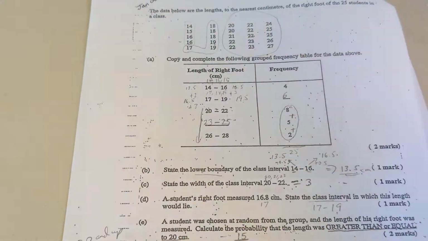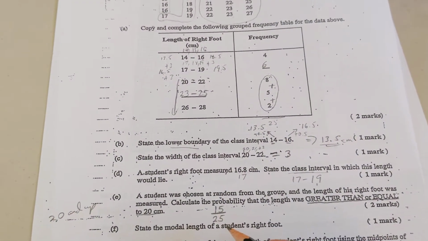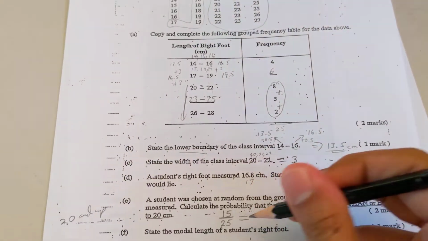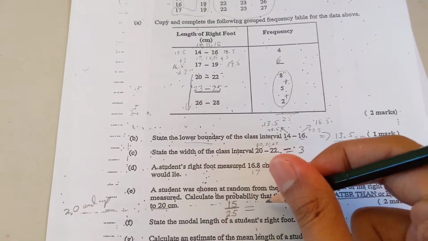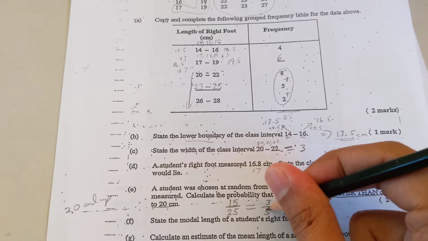8 at 2 is 10, at 5 is 15. You realize I'm still going to get my 15 out of 25. And if I want, because we did fractions already and you're noticing it, it could break down: 5 into 15 is 3, 5 into 25 is 5.